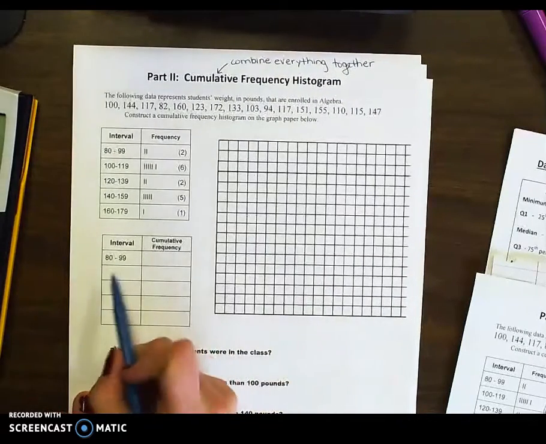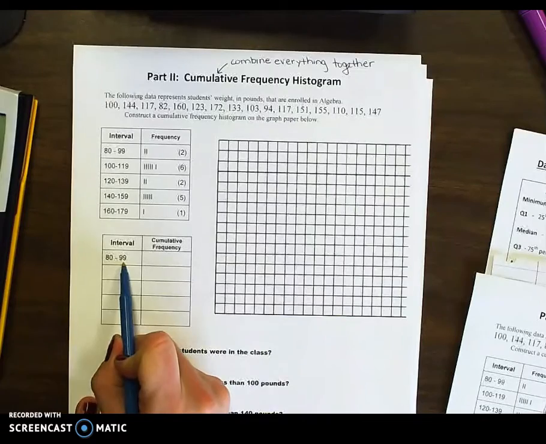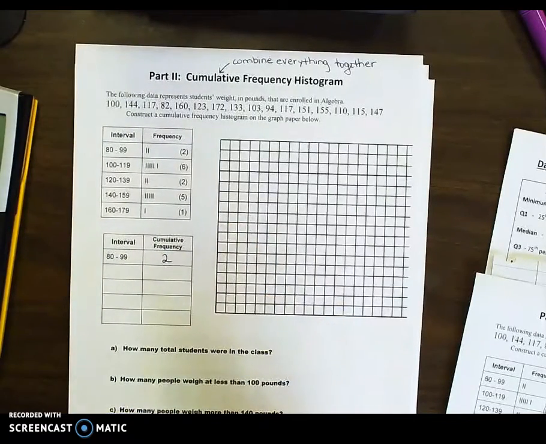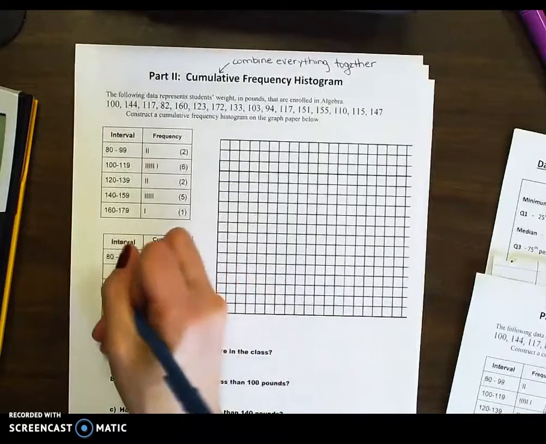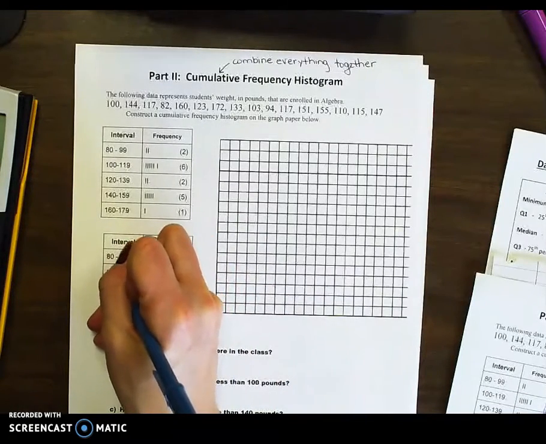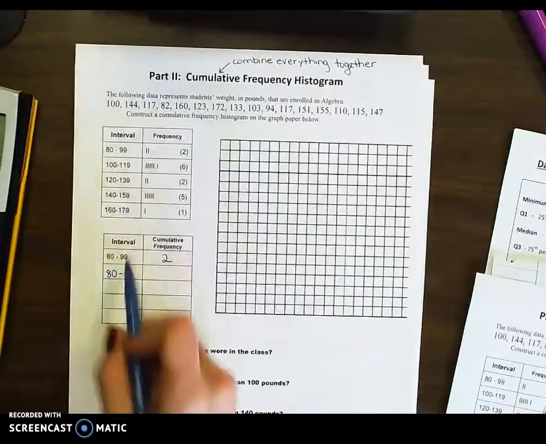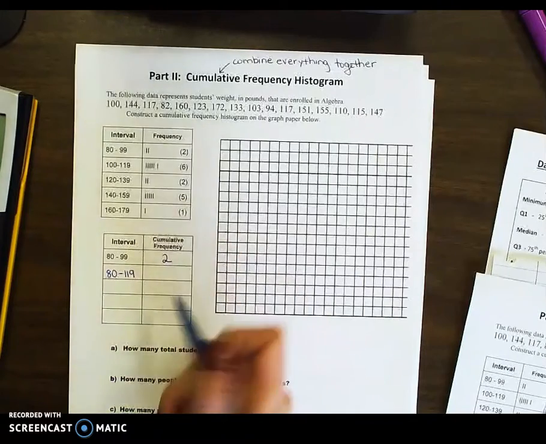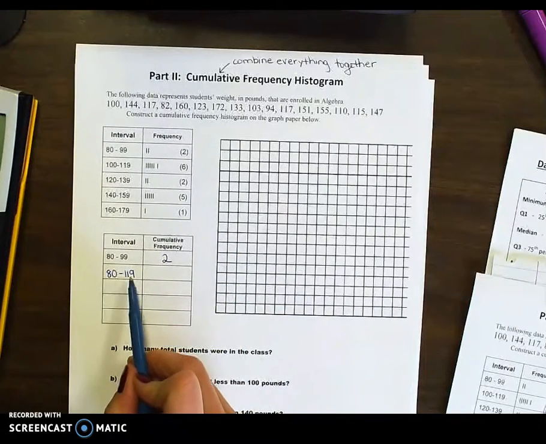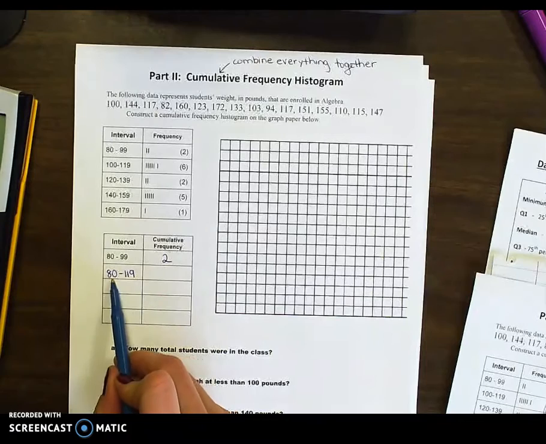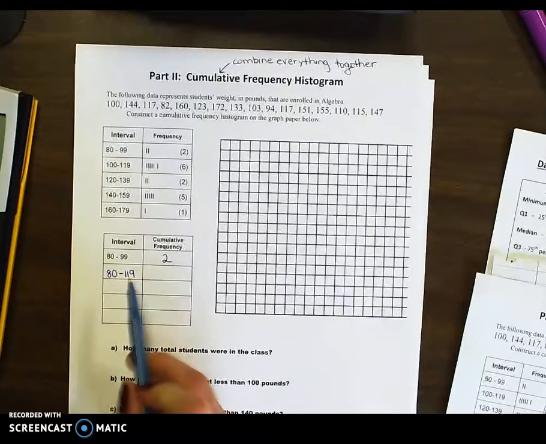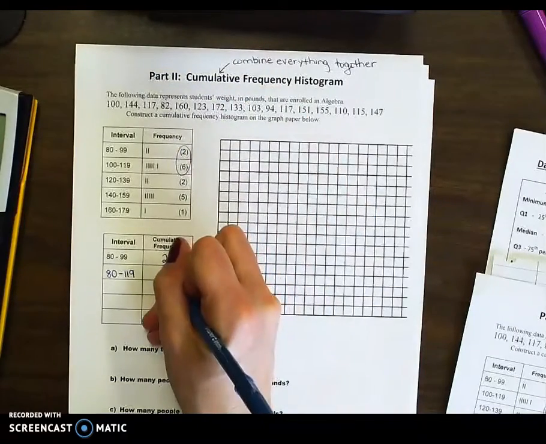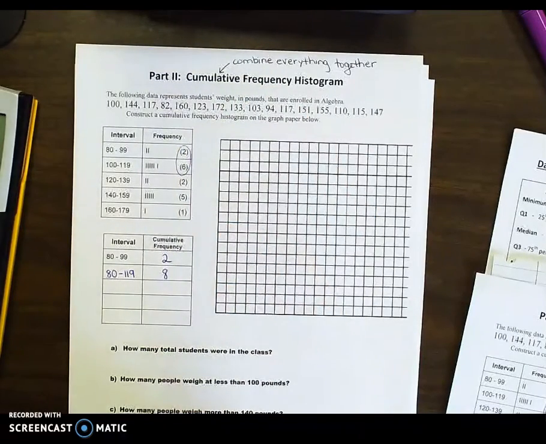That means my first interval is going to stay the same, 80 to 99. There are 2 students in that range. Now for my second interval, we're going to start at the beginning. So I'm going to start at 80, and this time I'm going to go all the way up to 119. How many students are 80 all the way to 119? From the beginning up to and including the current interval, that's going to be the 2 and the 6. So altogether, there are 8 students in that range.